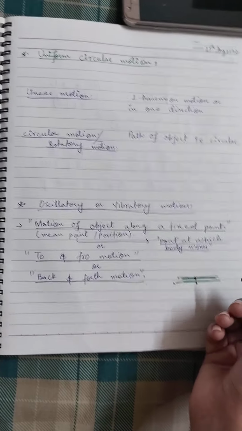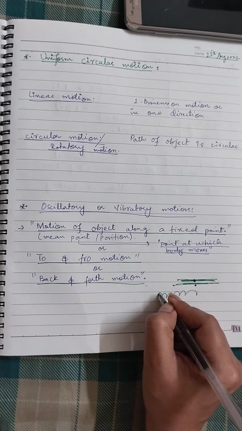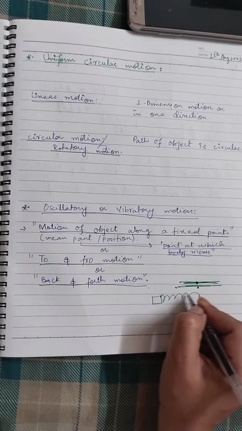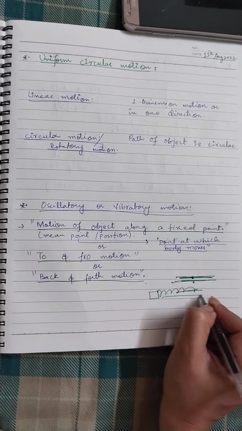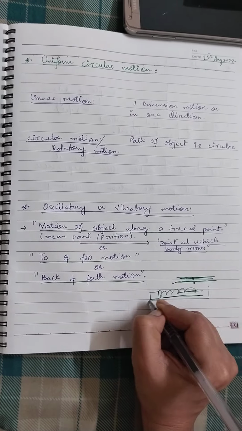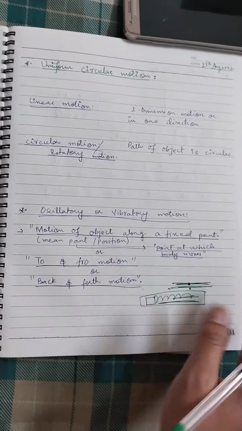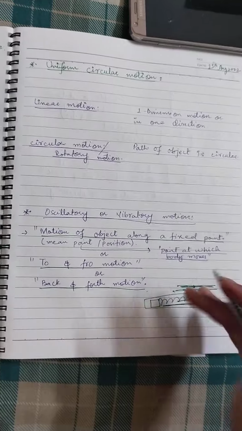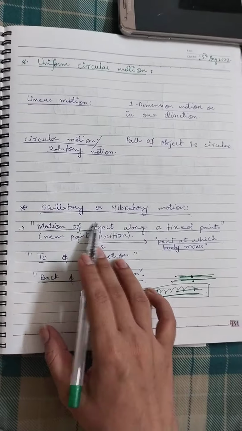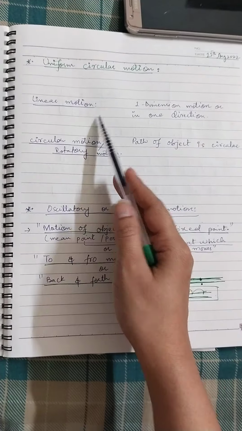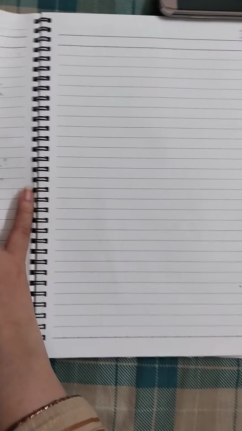Let's suppose you have a spring in your hand and it is fixed to something, and if you press it and then release it, it will perform a to-and-fro motion. We will discuss this in a later video as we go on with the video lectures, and we will study the motion of the spring in detail. I'm just giving here an example of oscillatory or vibratory motion, as I have given examples of the other two motions earlier.